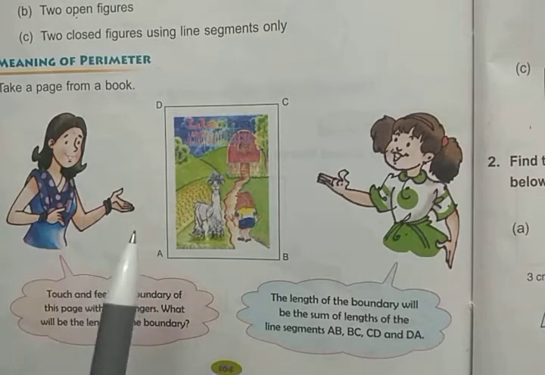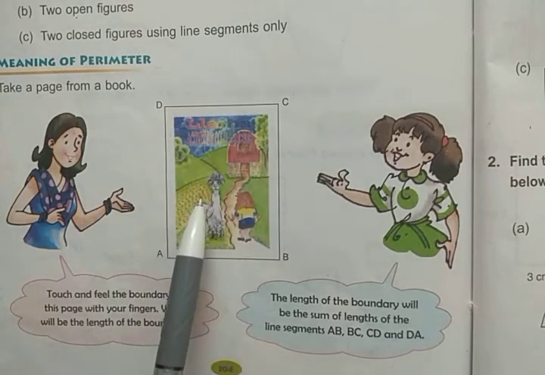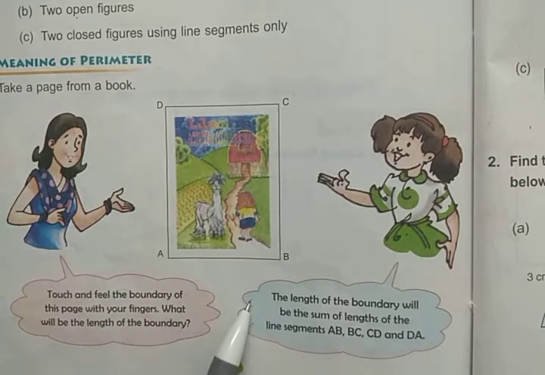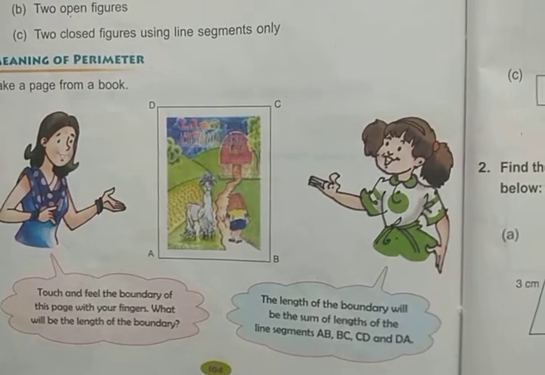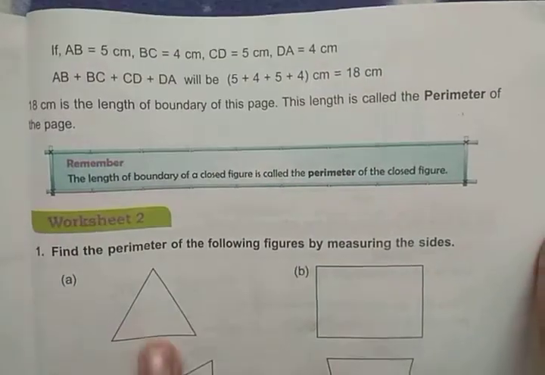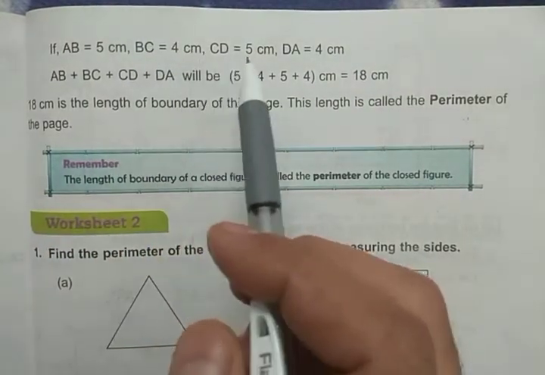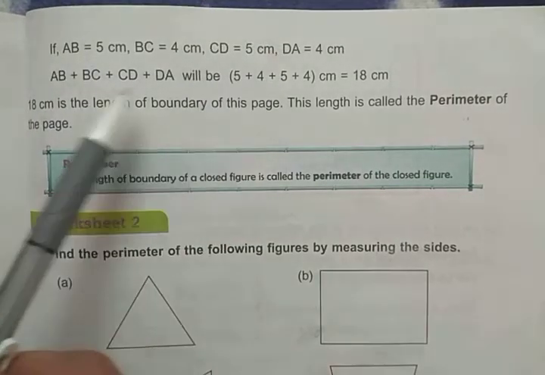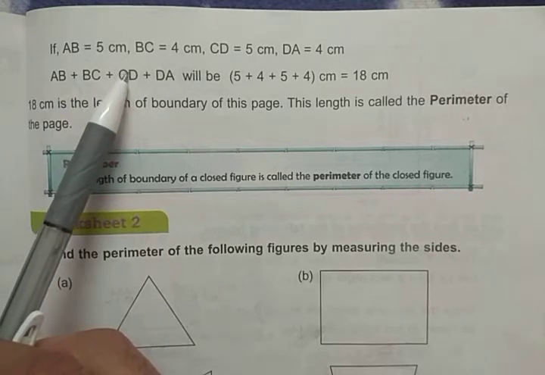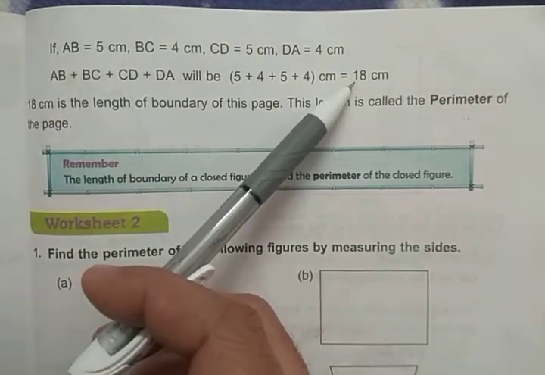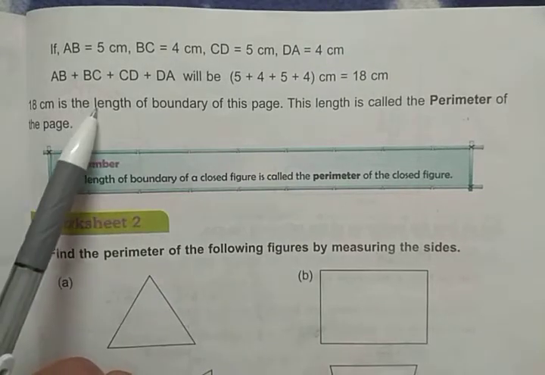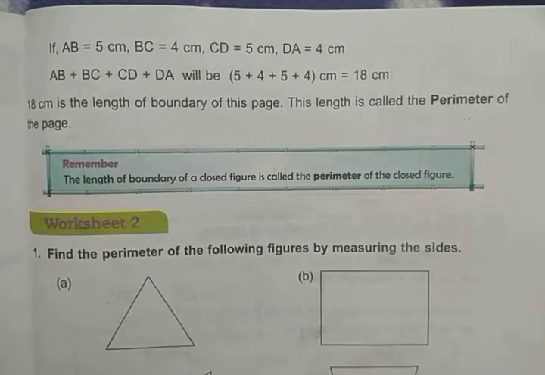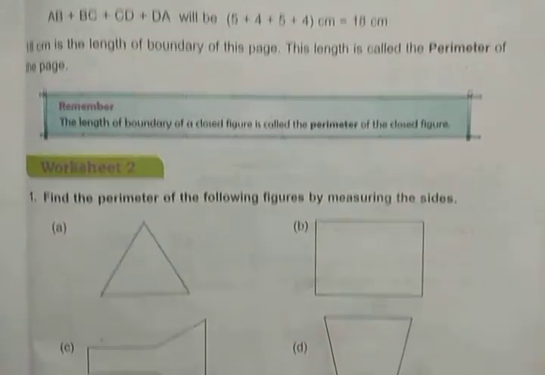As we discussed in this picture, the length of the boundary of this page we will measure. AB is 5 centimeter, BC 4 centimeter, CD 5 centimeter and again DA 4 centimeter. So we will add the length of these line segments and then we will get 18 centimeters. So 18 centimeter is the length of the boundary of this page, and this length is called the perimeter of the page. So what is perimeter?